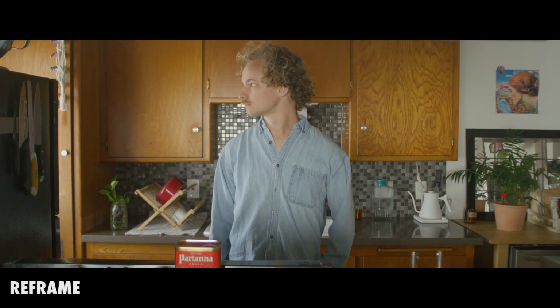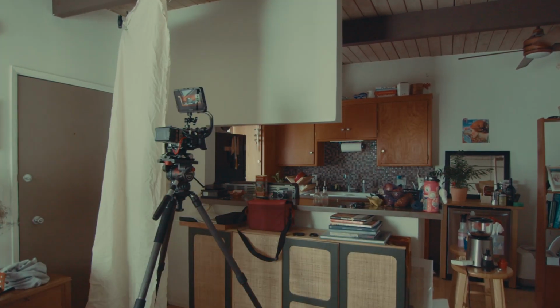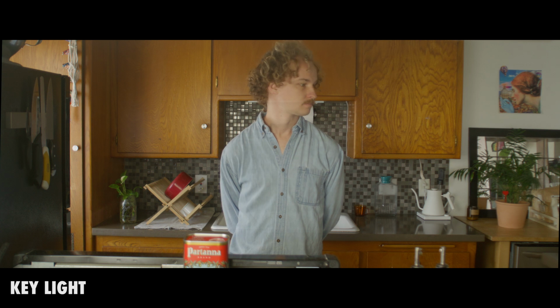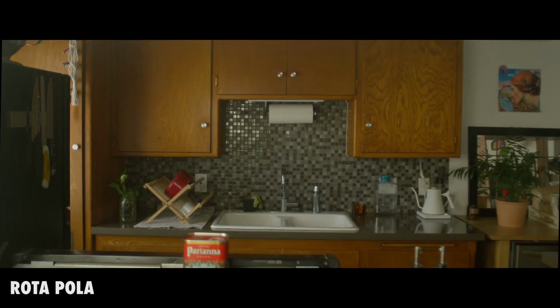The next thing we'll do is start lighting, and what I have on hand today is an Amaran 100D, which I'm just gonna shoot through some unbleached muslin that I hung off of a C-stand. I'm also going to drop in a Rota-Pola, which will help eliminate some of the reflections that we're seeing on the back tile and on the counter.